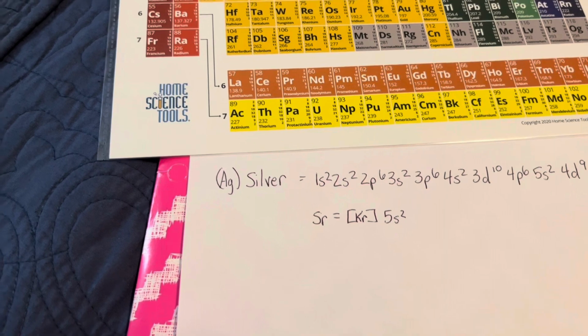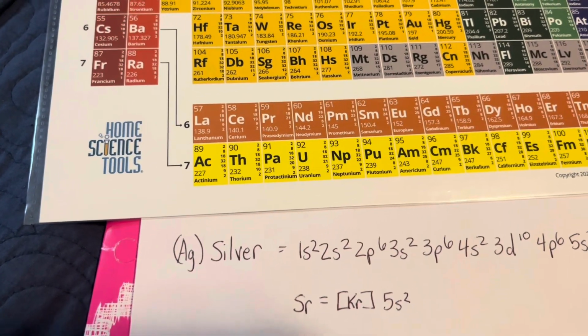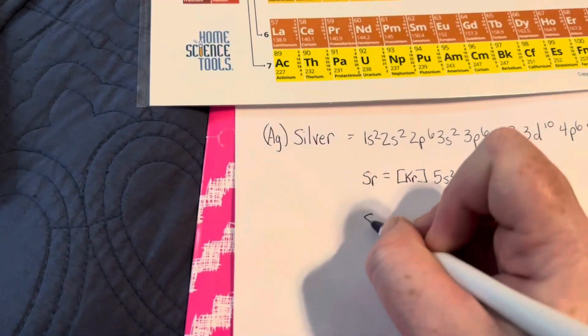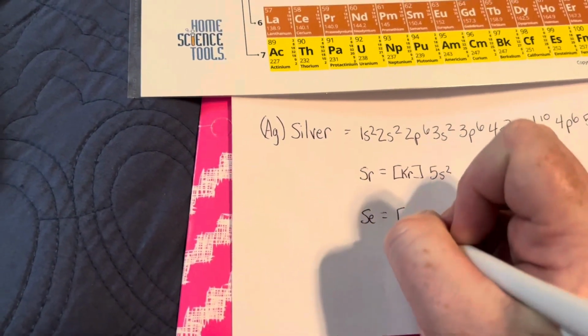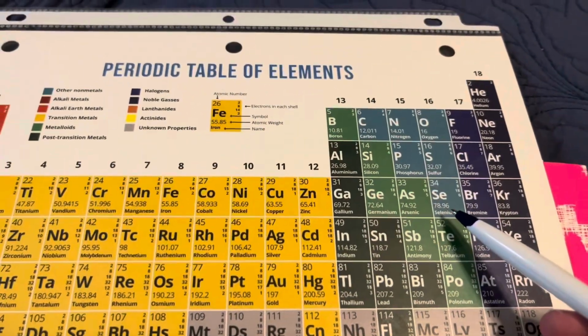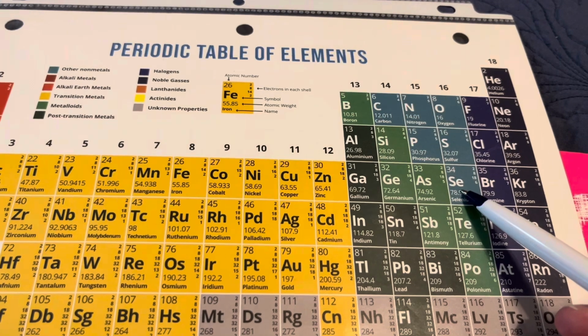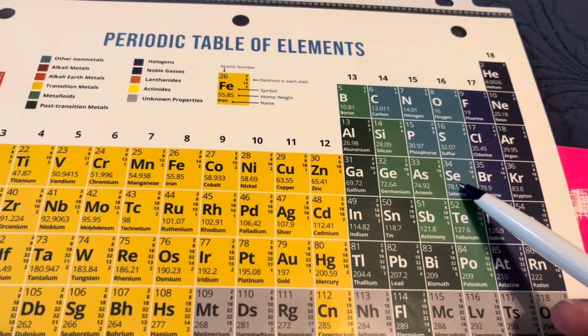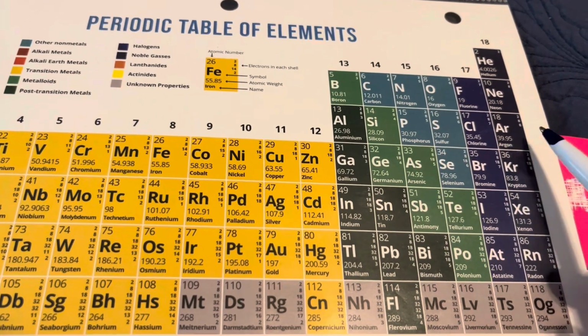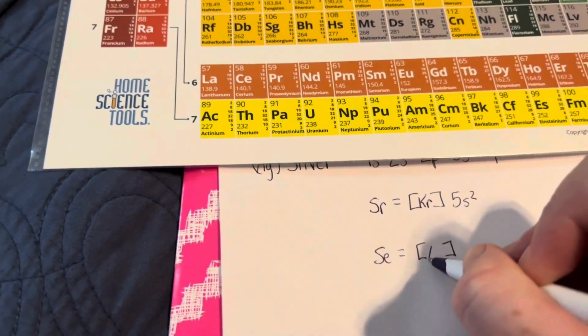Let's try another one. Let's do selenium. Okay, if I wanted to do selenium, let me show you where that is on the periodic table. Selenium is right here on the periodic table. So I need to go to the one in 8A that has the lower atomic number. So that's going to be right here, argon. So that's the one I'm going to put in brackets.